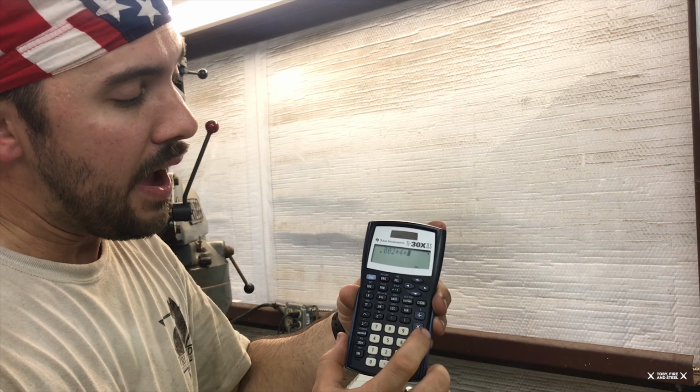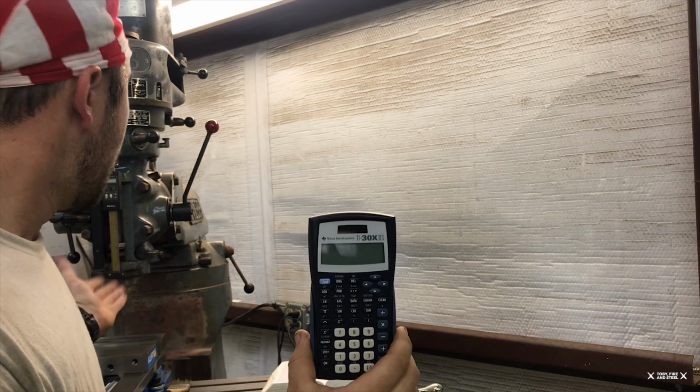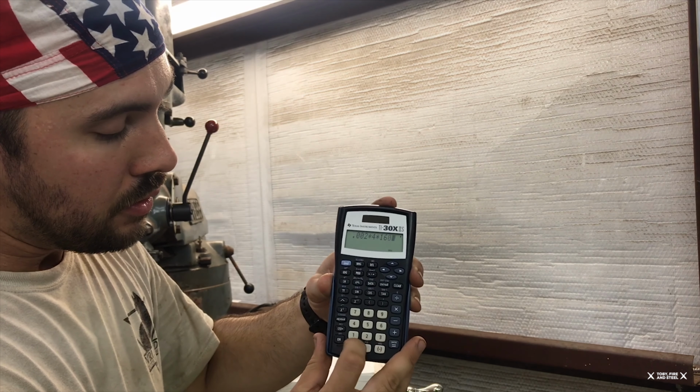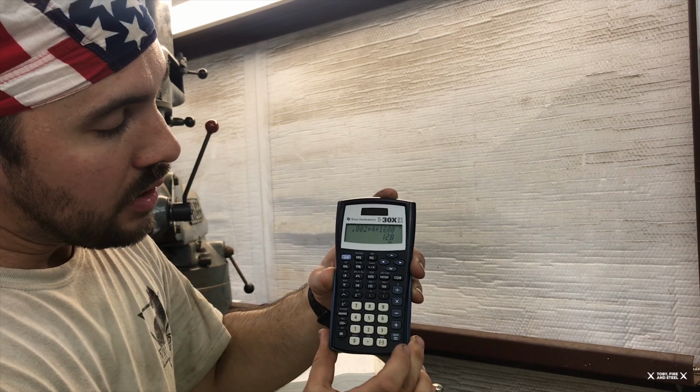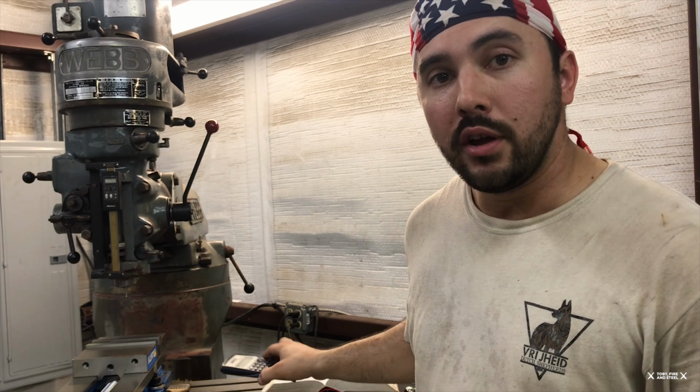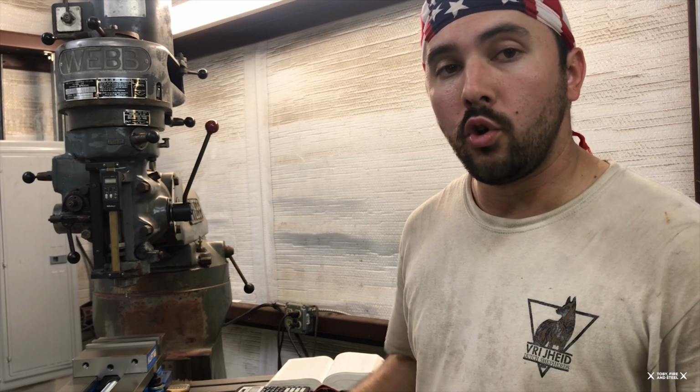Then I'm going to multiply that by the RPM that I previously found, which was 1600. That's going to give me 12.8 inches per minute. That's the feed rate I need to get. So 1600 RPM, 12.8 inches per minute. And that is how you calculate your speeds and feeds for your machine equipment.